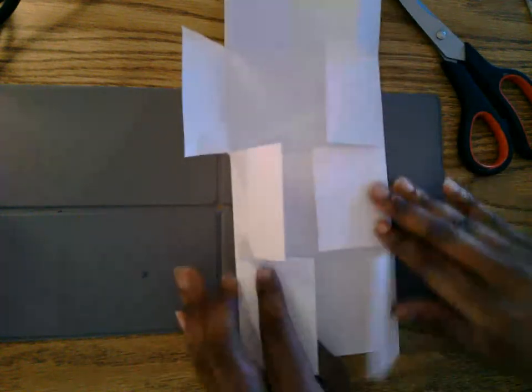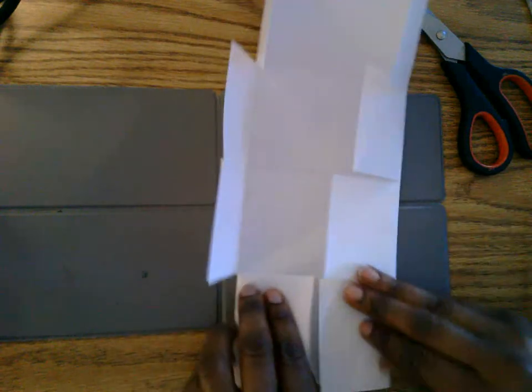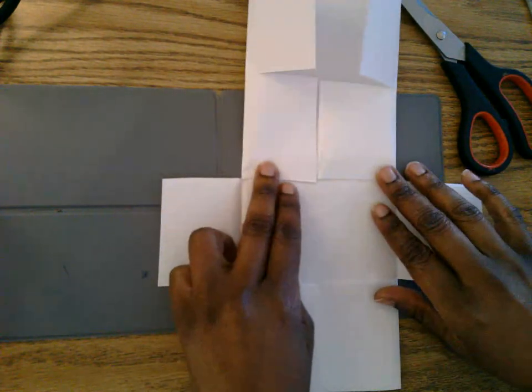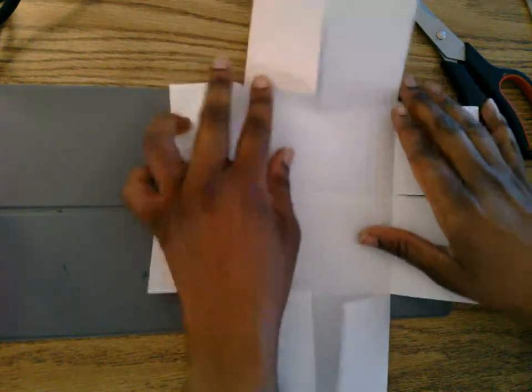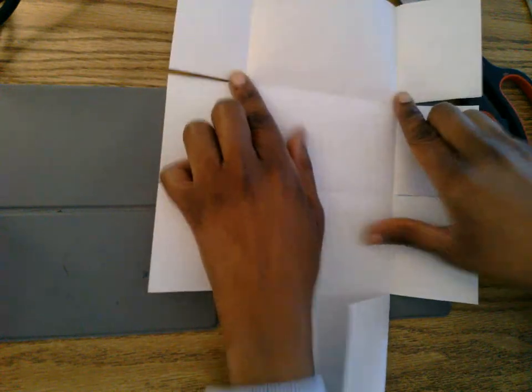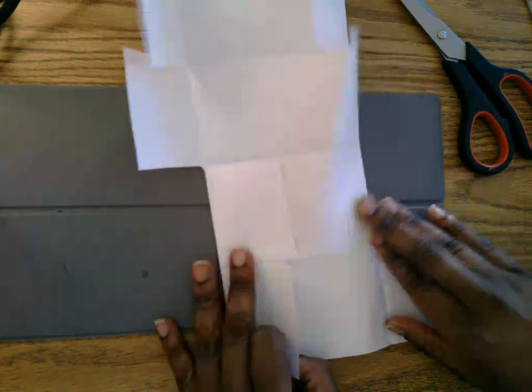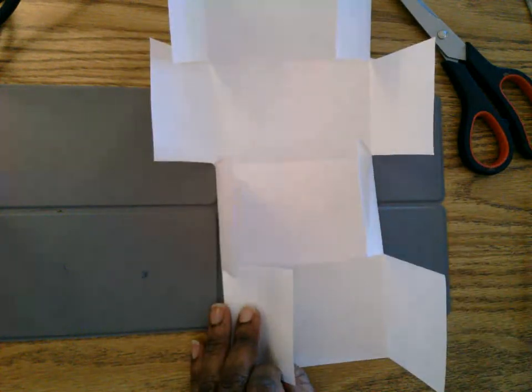You should have a total of 8 windows. When you have your 8 windows, you're going to return the scissors back to the black table because that's all we need the scissors for.